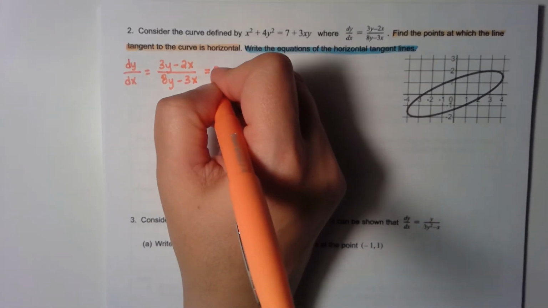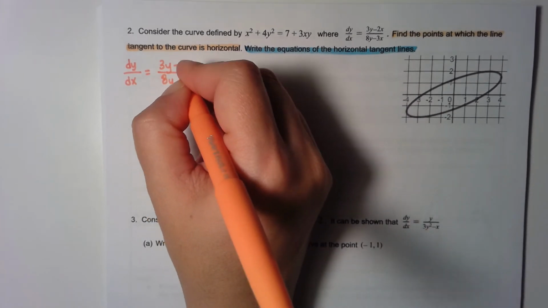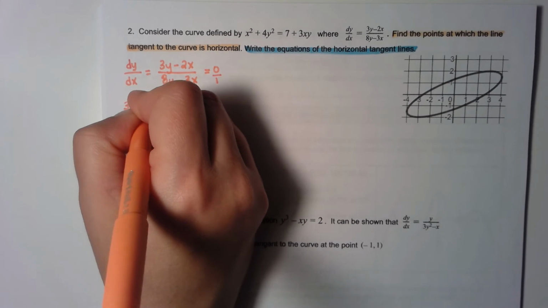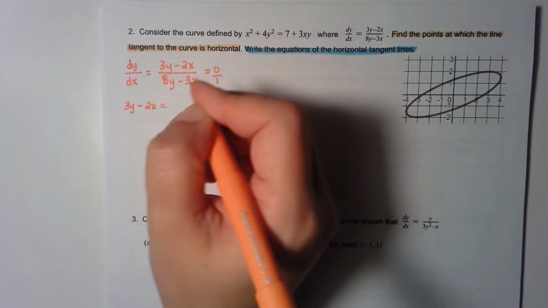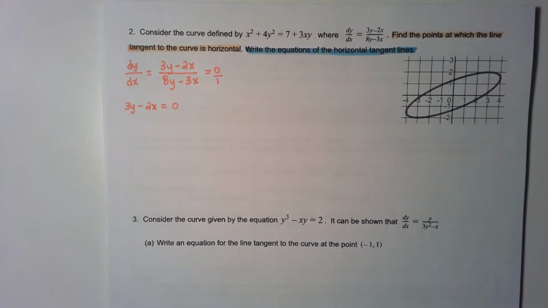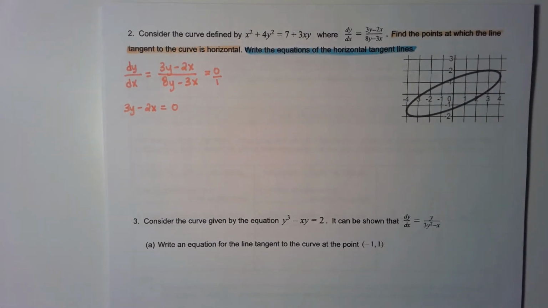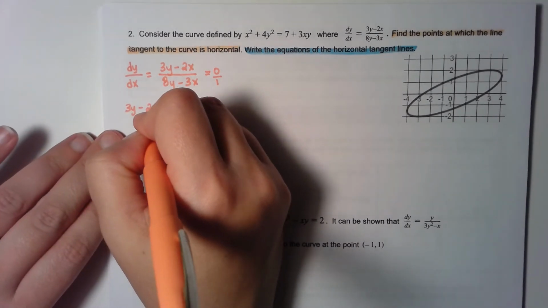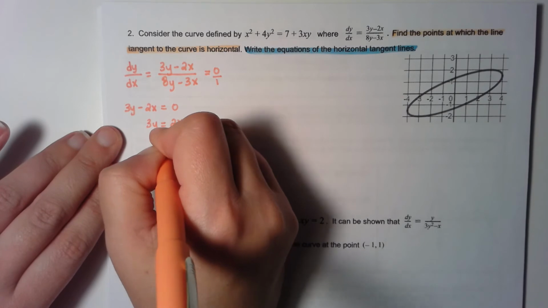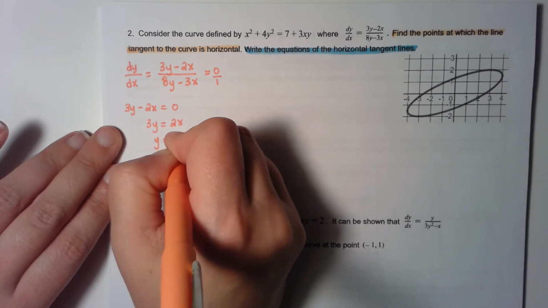We can also figure that out by cross multiplying. So 3y minus 2x times 1 gives us 3y minus 2x, and 8y minus 3x times 0 gives you 0. Once again, you can't solve to find the exact value of x or y, but you can get an equation. So if we solve this, we get 3y equals 2x, so y equals 2/3 x.